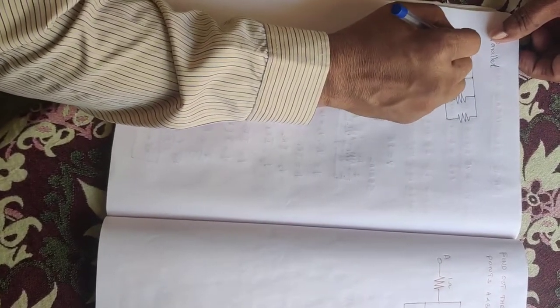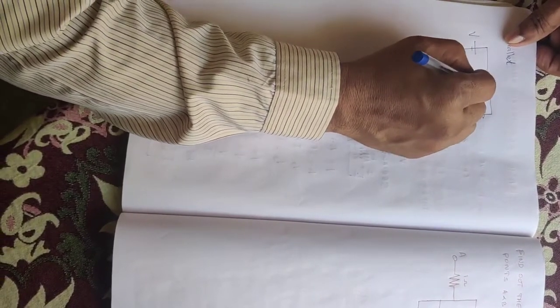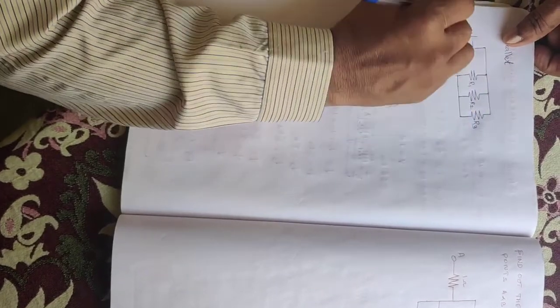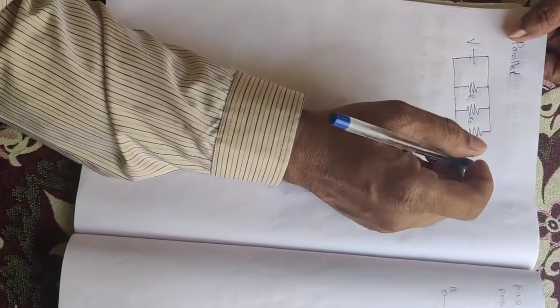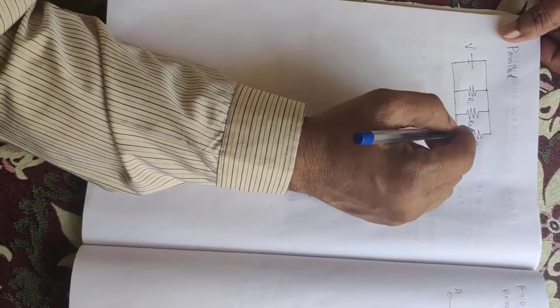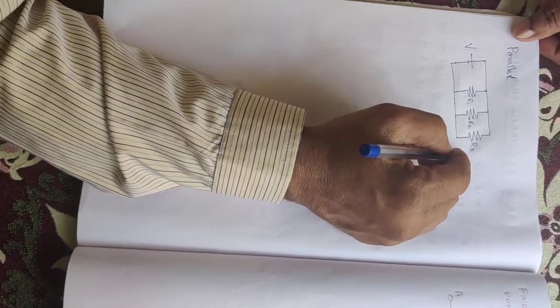So here the voltage source V and three resistors R1, R2 and R3 are connected in parallel across the voltage source. In the parallel connection, the voltage is the same for all three resistors R1, R2 and R3.